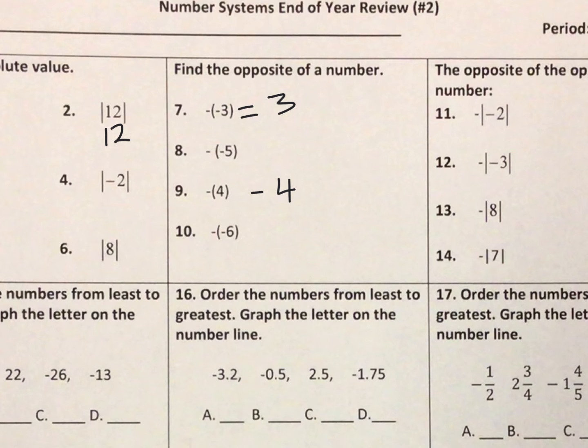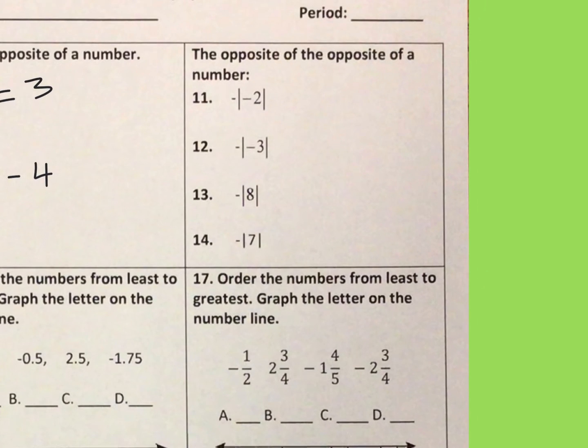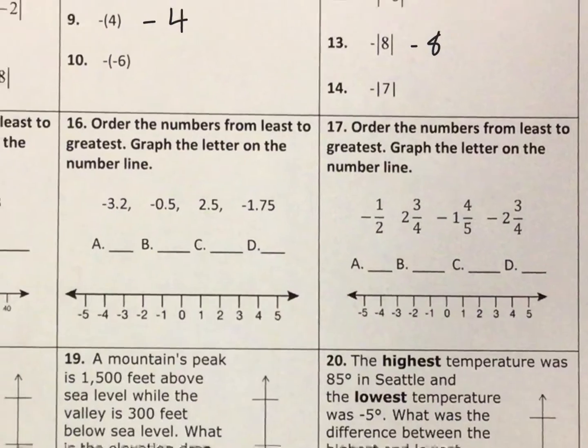Okay, so let's take a look at 11, 12 through 14 now. The opposite of the opposite, okay? So we're looking at this. These are absolute values, so we have the absolute value of -2, which is 2, and there's a negative on the outside of it. So that equals -2. Okay, the absolute value of 8, which is 8, and there's a negative on the outside of it. So pretty simple on those ones.